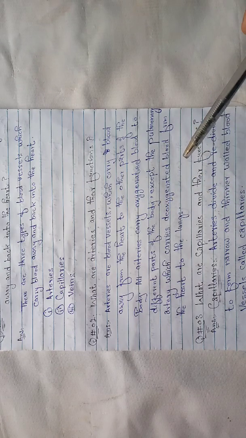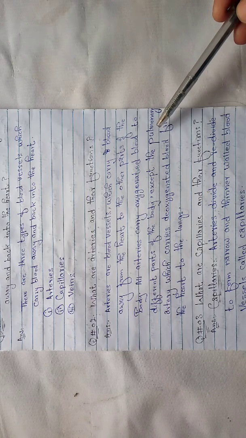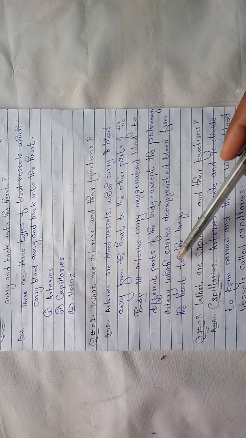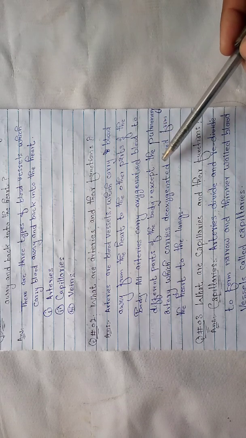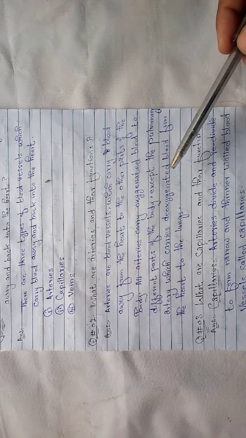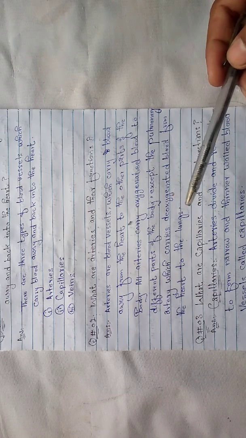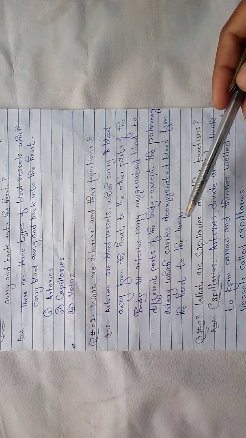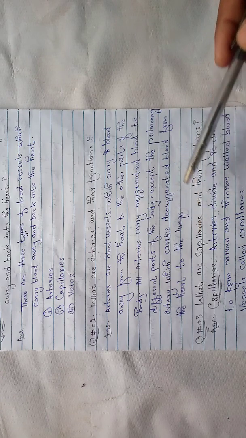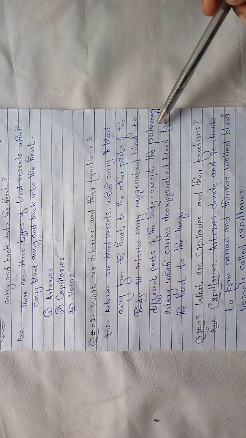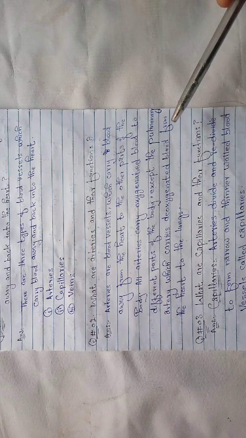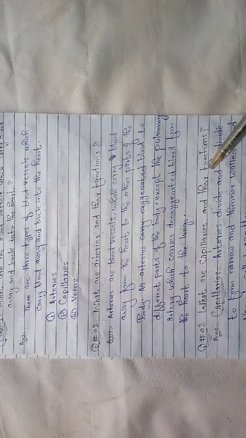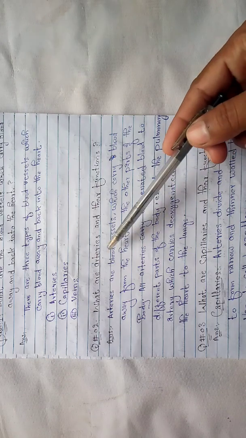But here we have one artery which we call pulmonary artery. This pulmonary artery carries deoxygenated blood from heart to the lungs. It may be possible that in your exercise MCQs, the MCQs may be such that which one is the artery which carries deoxygenated blood from heart to the lungs. So you will put there the right answer that pulmonary artery is the one which carries deoxygenated blood from the heart to the lungs.